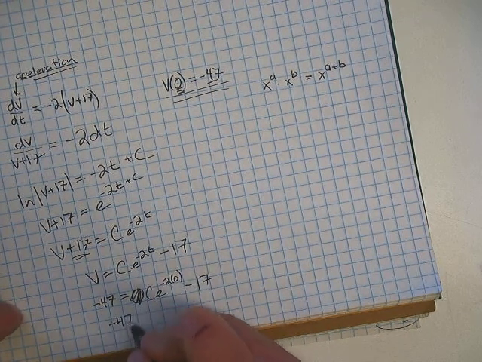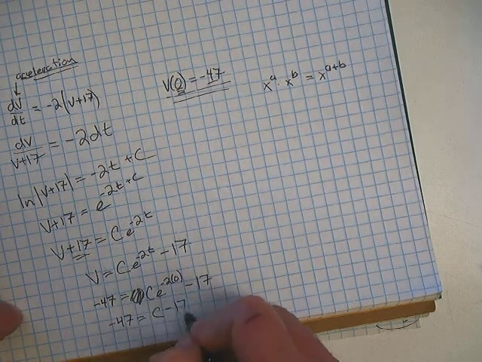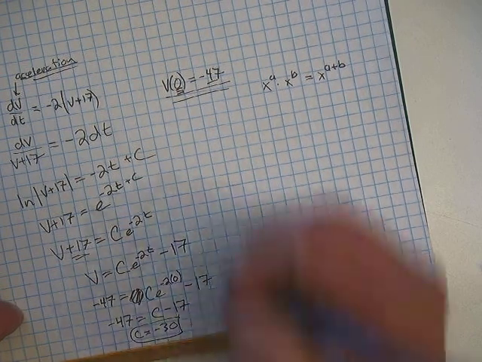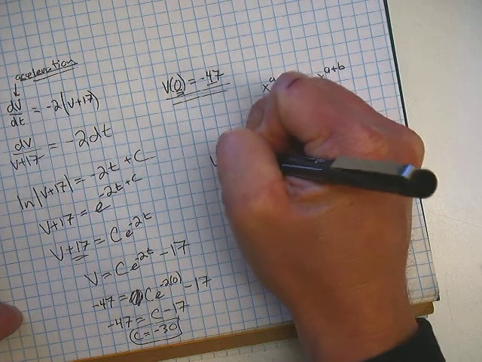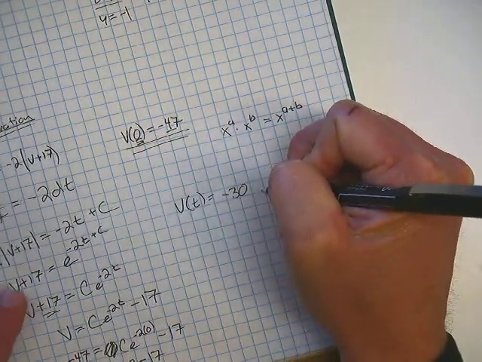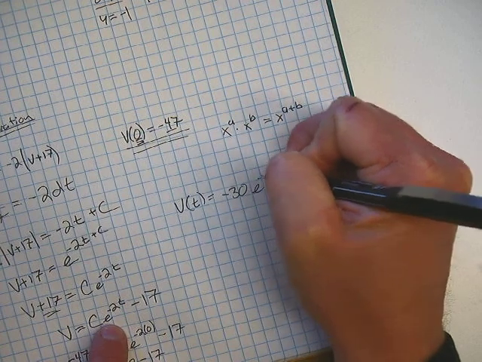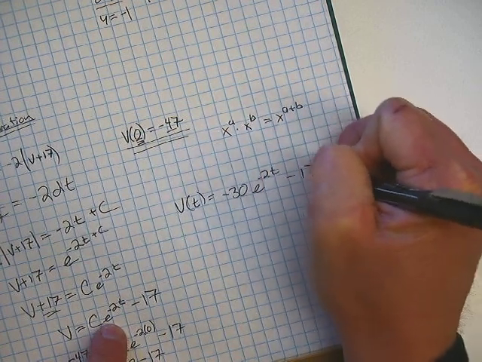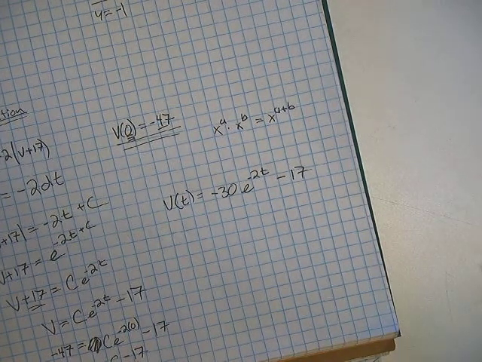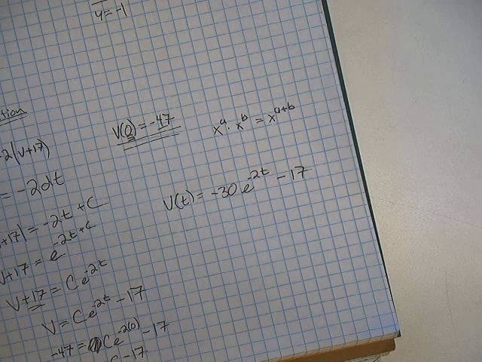So negative 47 equals c e to the negative 2 times 0 minus 17. e to the 0 is 1, so we get negative 47 equals c minus 17. c equals negative 30. So that gives us our velocity function: v of t is negative 30 times e to the negative 2t minus 17.